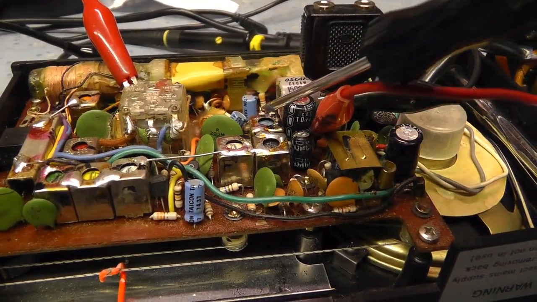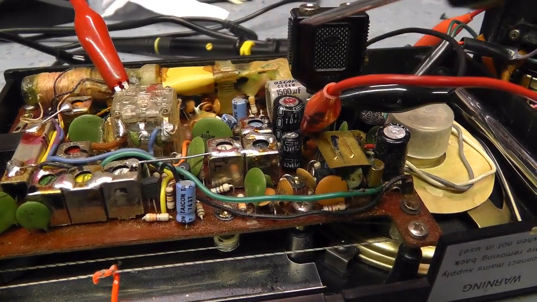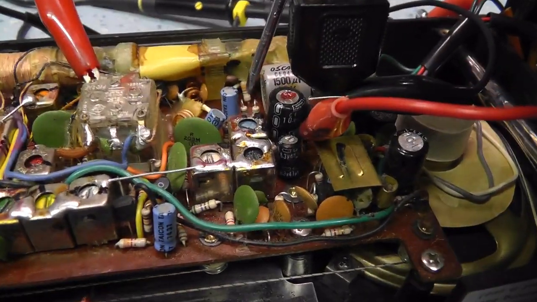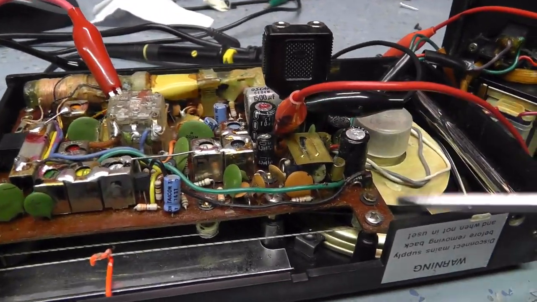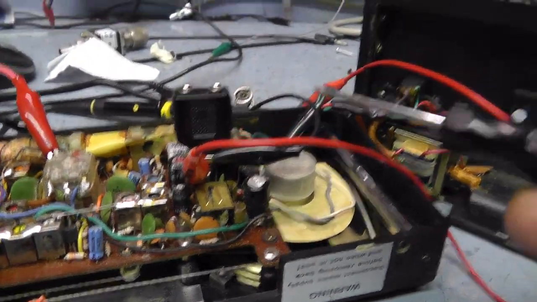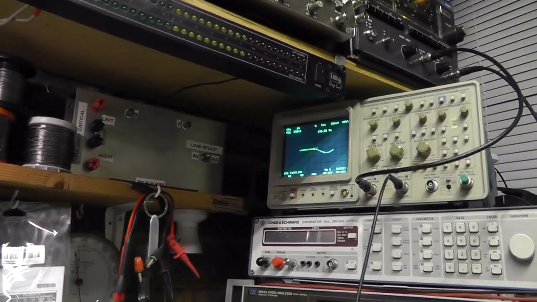This blue core here is our FM discriminator, and you'll see if you have a look behind here, I'm not going to move it around too much, there's two diodes here. They're your diode detectors here. You're looking at that response, and you're looking for that response on the scope.